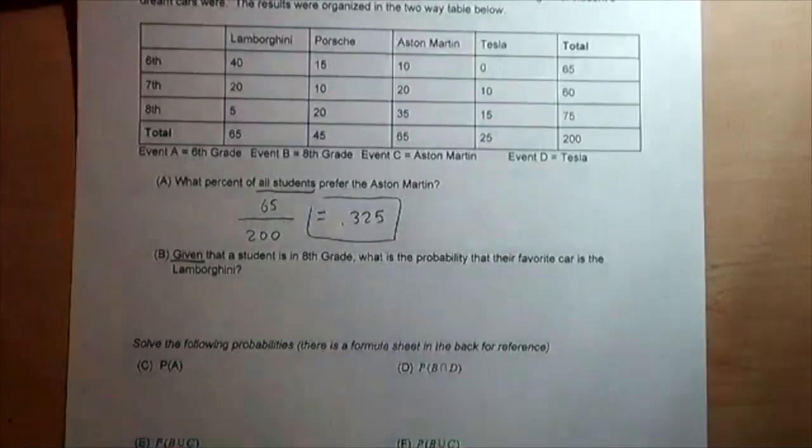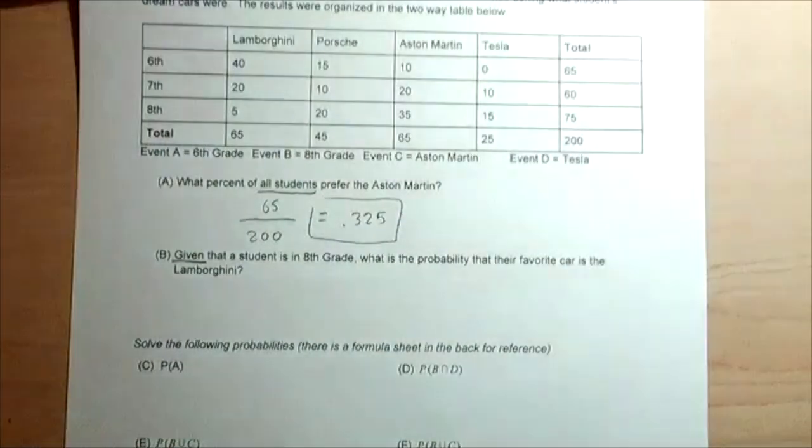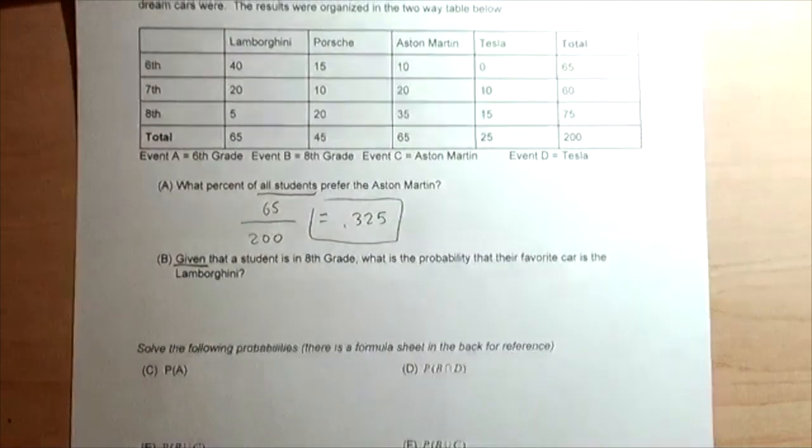I'm trying to figure out how to, it's very early in the morning. I think that's okay.